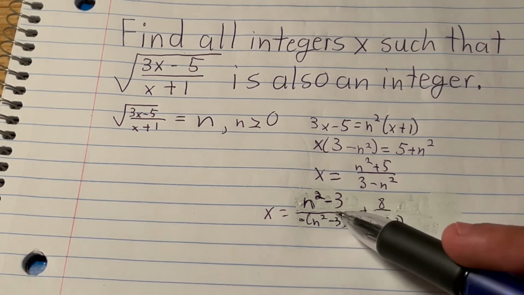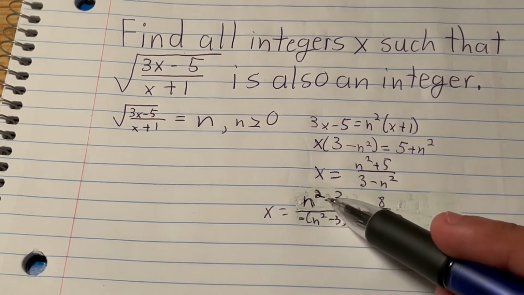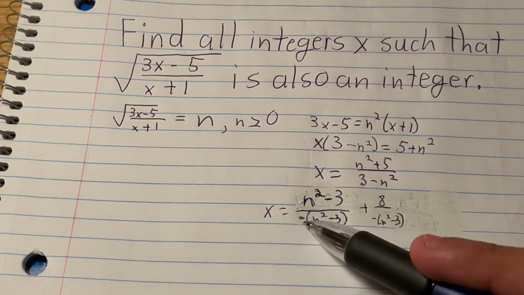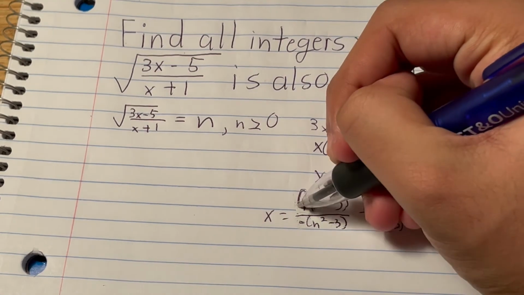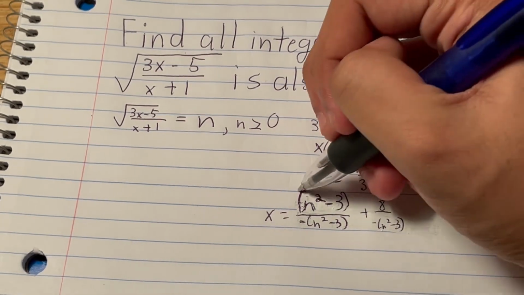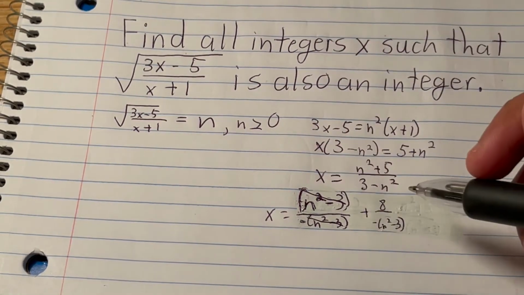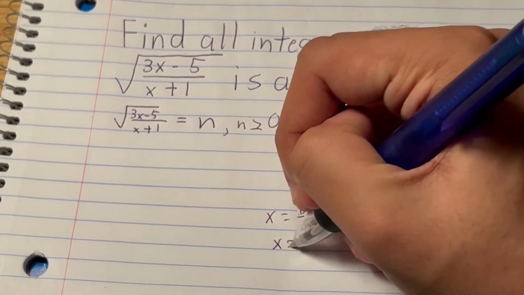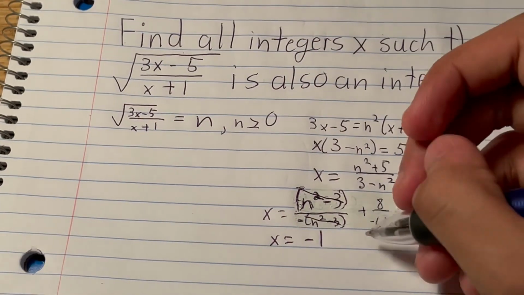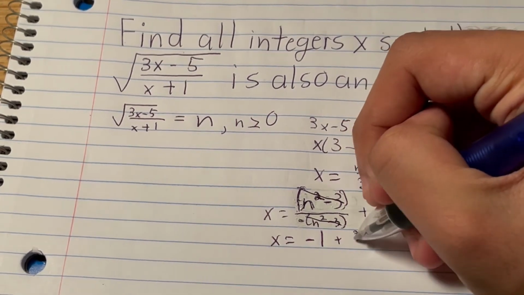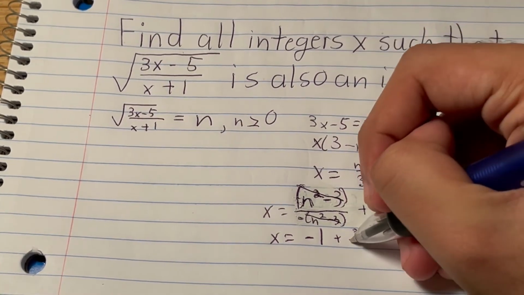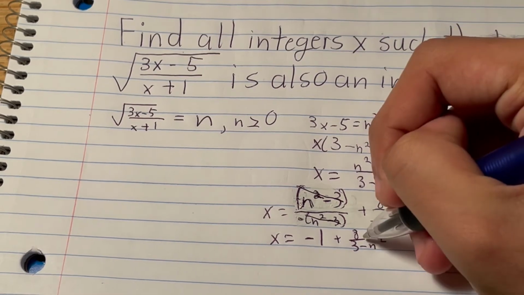Now, the reason we wrote it like this is because look at this fraction: (n squared minus 3) divided by negative (n squared minus 3). You can just cancel n squared minus 3 from both sides. So you get x equals negative 1, that's just 1 divided by negative 1, plus 8 over, and then let's just write this as 3 minus n squared one more time.